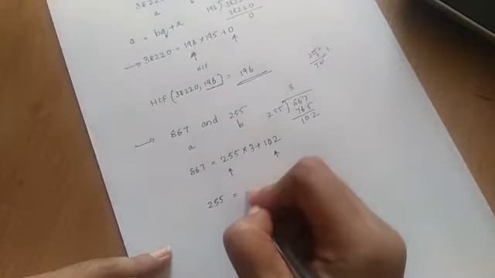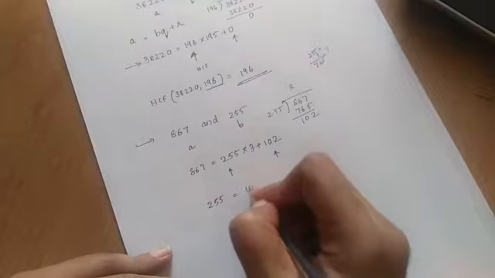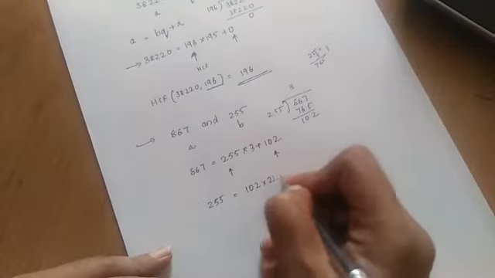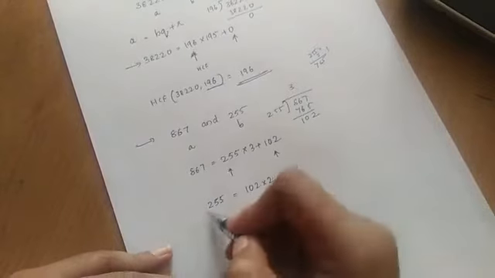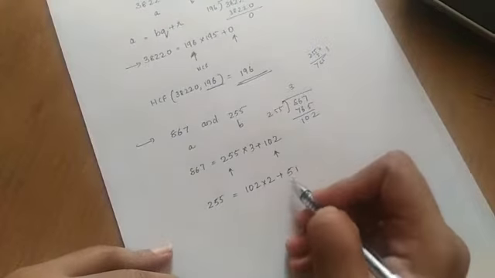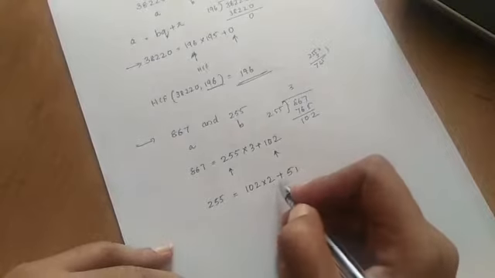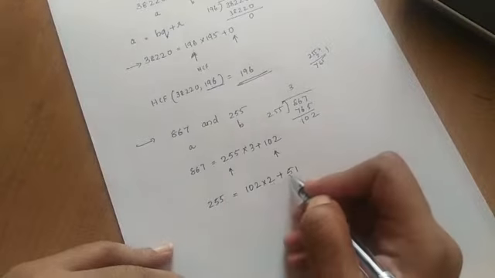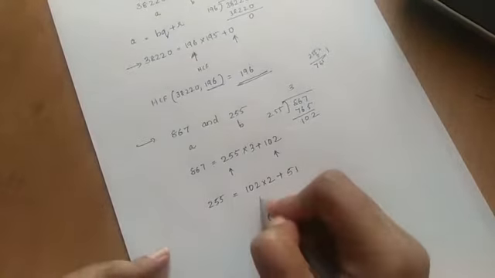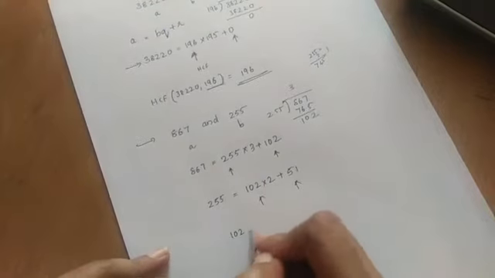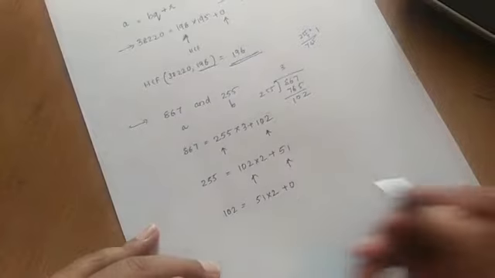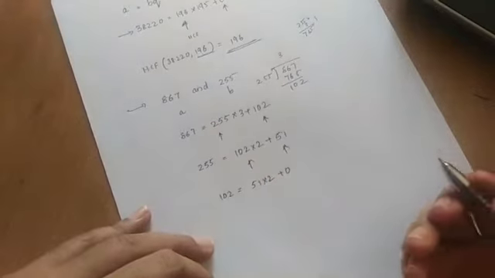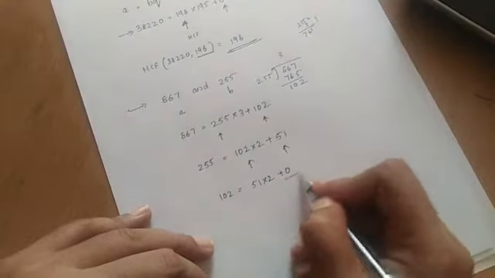Then 255 is equal to 102 into 2 plus 51. Dividing 255 by 102, we get the quotient as 2 and the remainder as 51. Again, 102 is equal to 51 into 2, which is equal to 102, so the value of the remainder is 0.